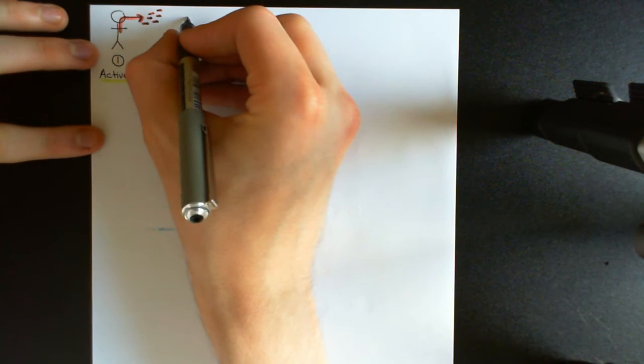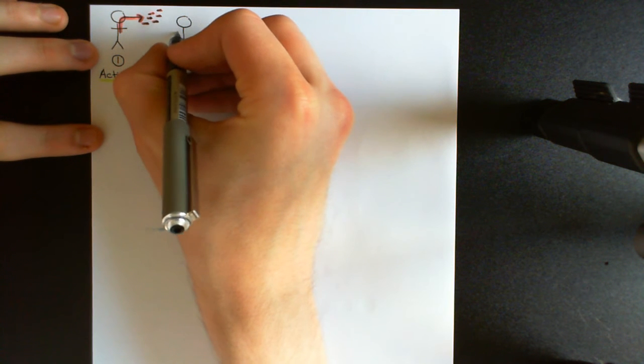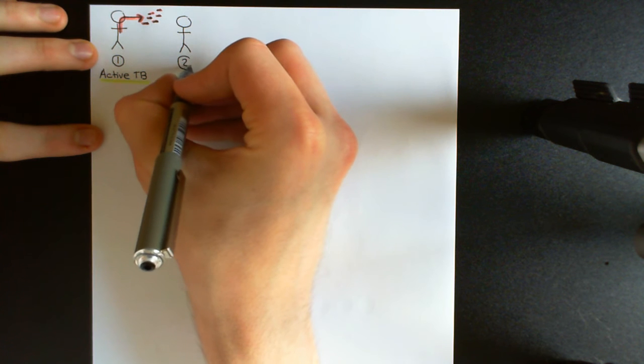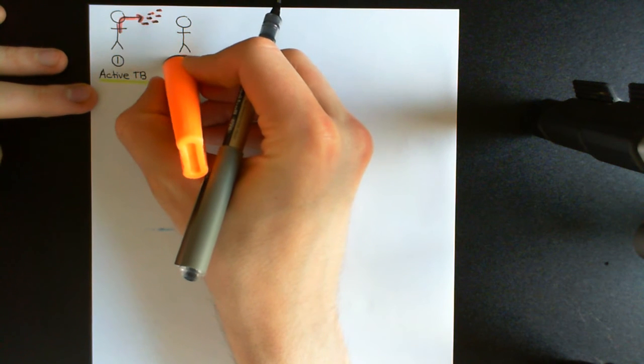Now, let's have stickman number 2 here. So over here is stickman number 2, and let's say that stickman number 2 has never ever been exposed to Mycobacterium tuberculosis before. So they don't have an active TB infection, and they don't even have a latent TB infection. They've never been exposed to tuberculosis before. So we're going to look at the story for stickman number 2 here from the beginning. And when you get infected with tuberculosis for the first time, this is what's known as a primary TB infection.